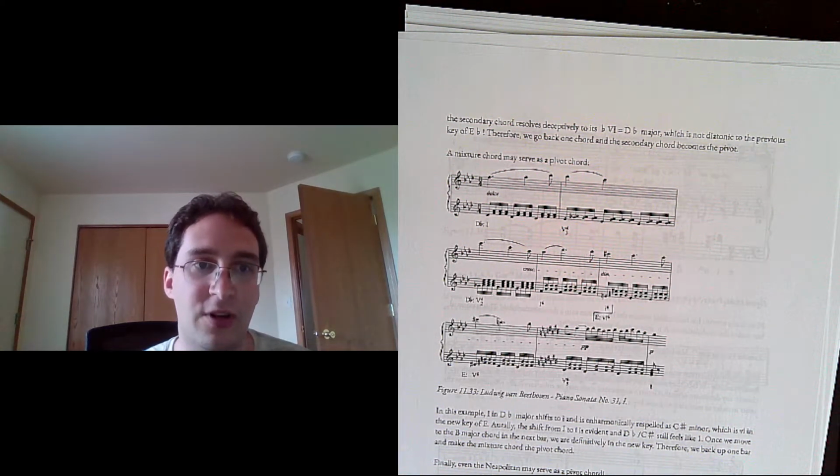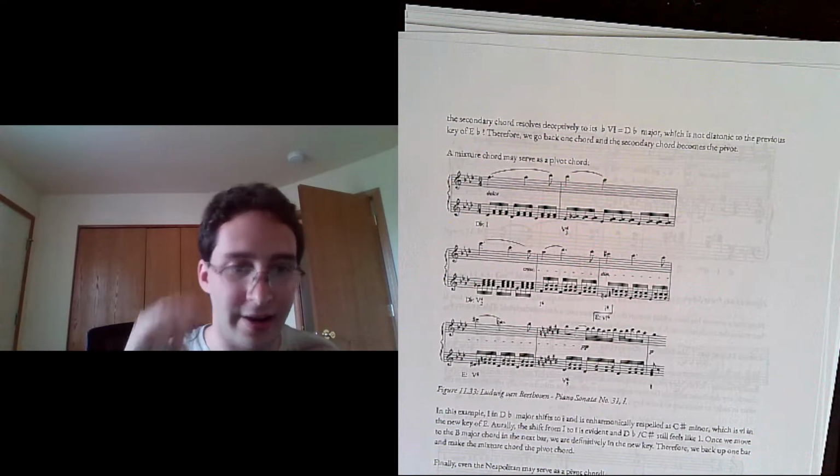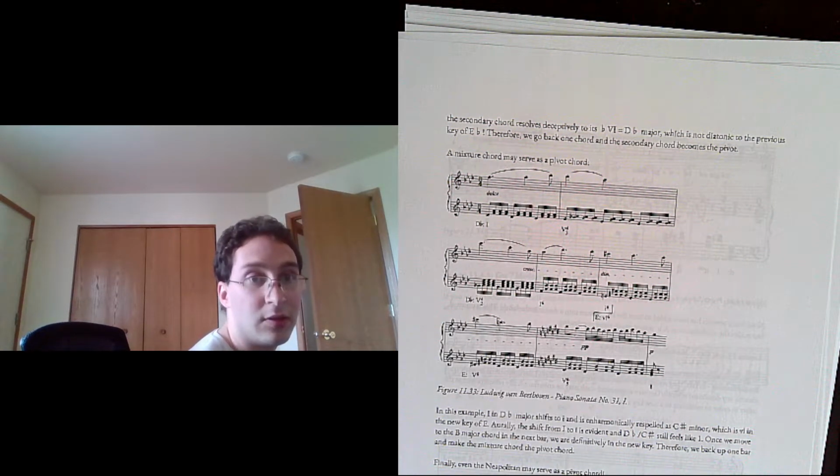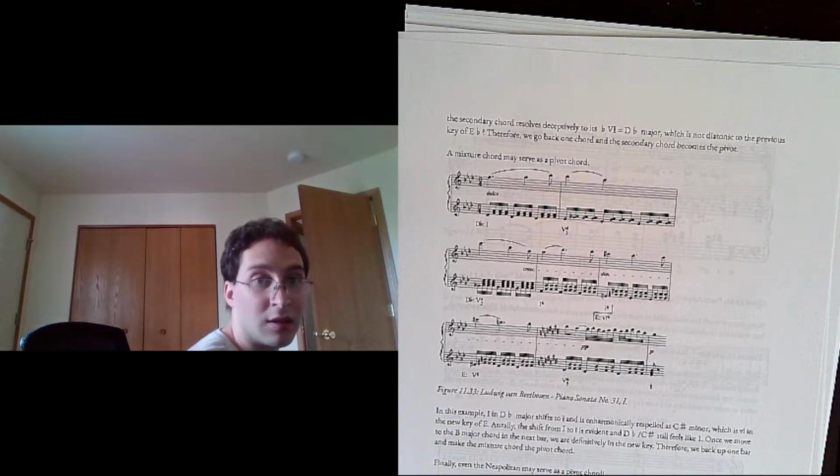Another example from Beethoven, where we start in D flat. Pretty clear.